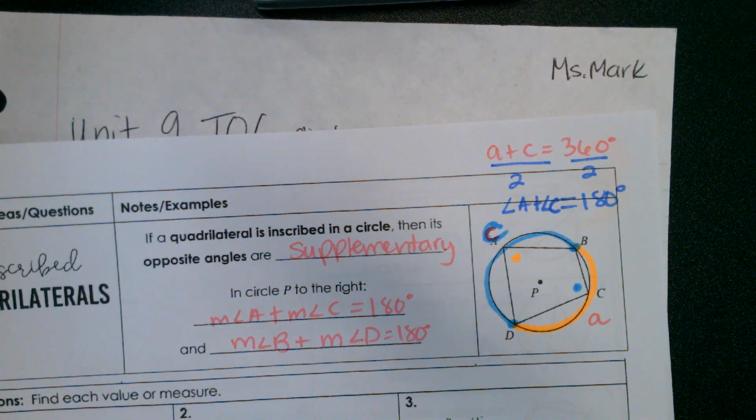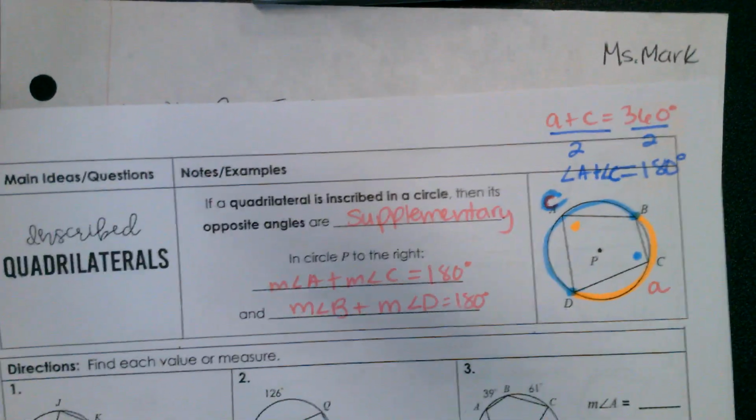So we're going to go over a couple examples. I would like to go over, I think, 2 and then one of the word problems, or not word problems, algebra problems. Are we okay with that plan?